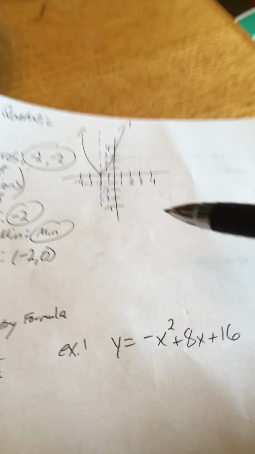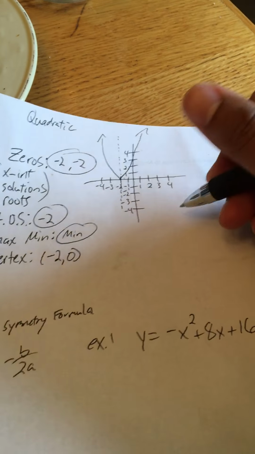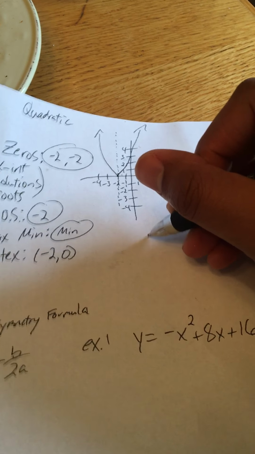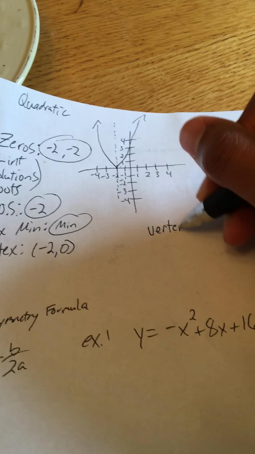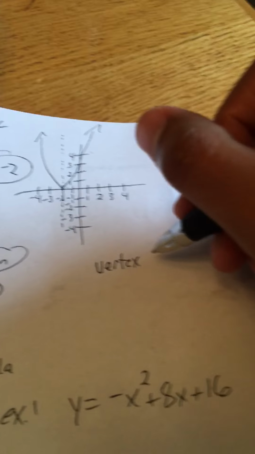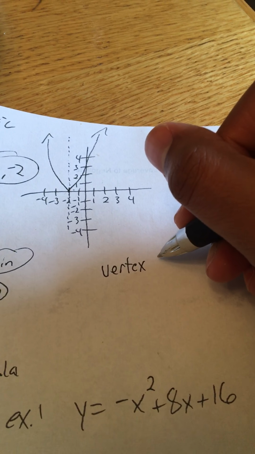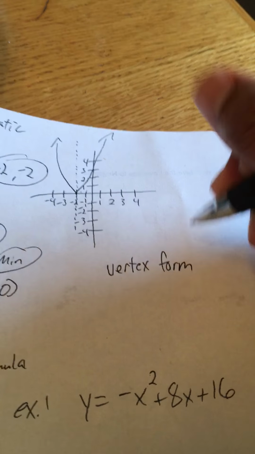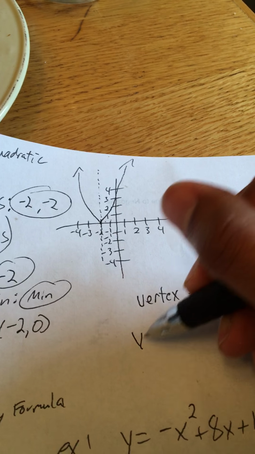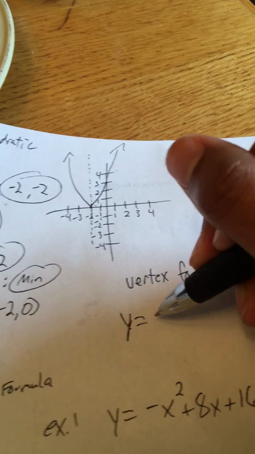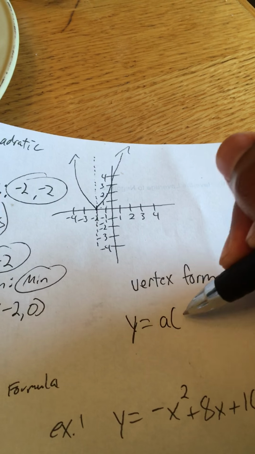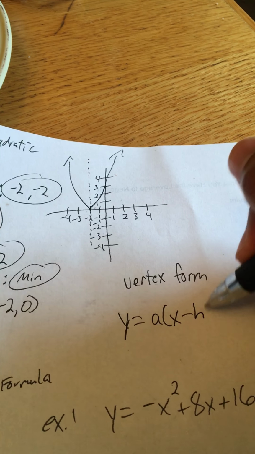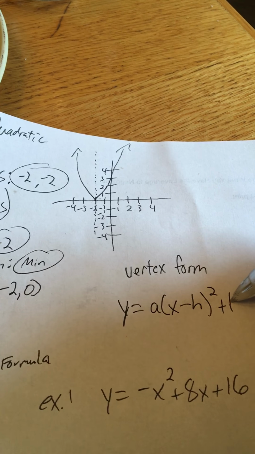Now remember, we were just talking about a different form of a quadratic, which is called vertex form. I'm going to write that. You're going to have to forgive me, this is as good as my handwriting can get. This is called vertex form, what I'm about to write. And remember, that basic presentation was y = a(x - h)^2 + k.